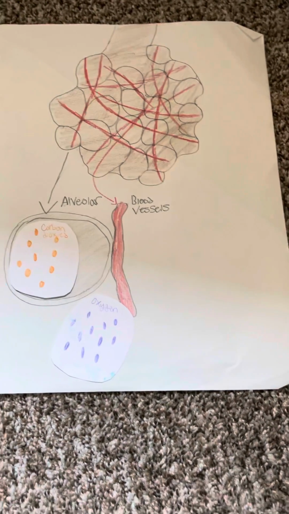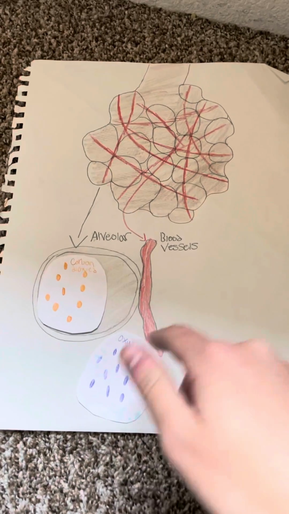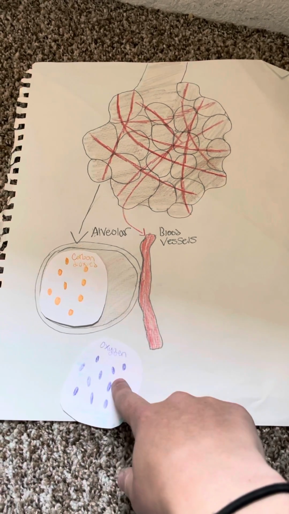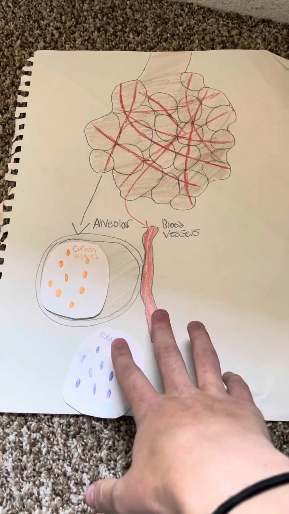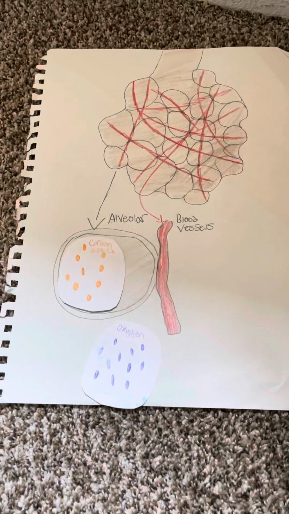And then the whole process just starts over again. And this is just because oxygen needs to go back and reach the heart. The oxygenated blood needs to go back to the heart, while the carbon dioxide needs to leave the body.